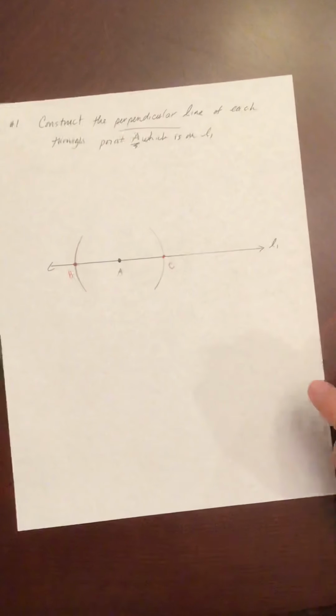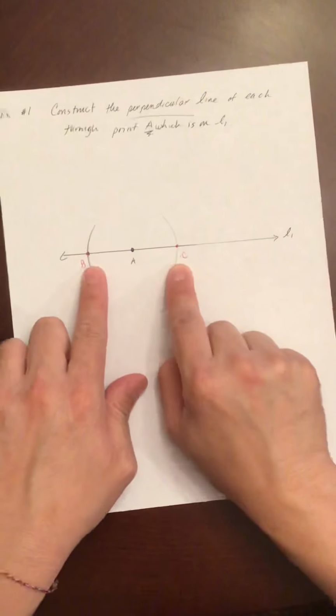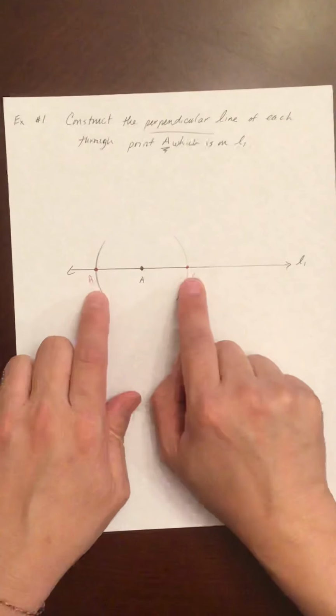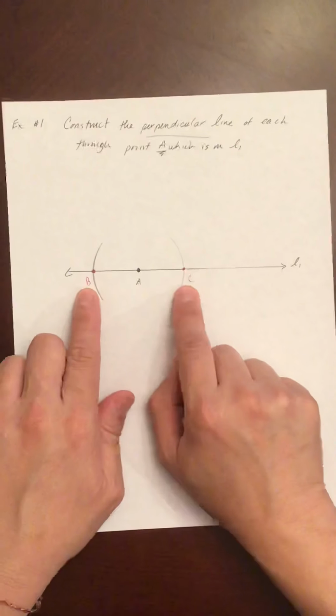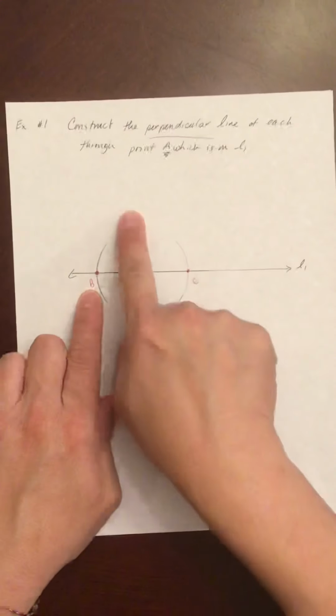Now what you're going to do next is bisect the distance between B and C. Last week, I taught you how to bisect a segment already. So here you have segment BC, meaning the endpoints are B and C. We're going to bisect that. Once I bisect that, I will get my perpendicular line that goes through point A.